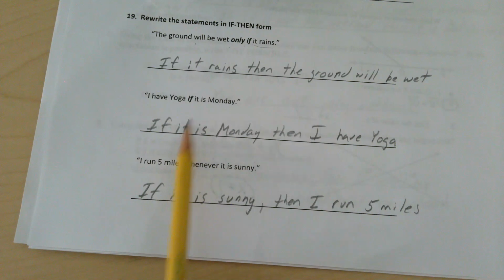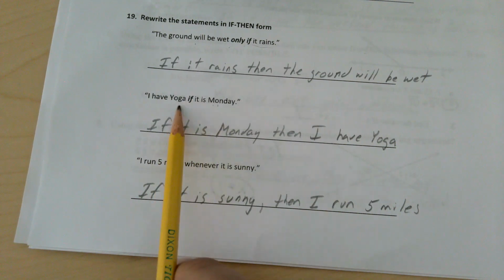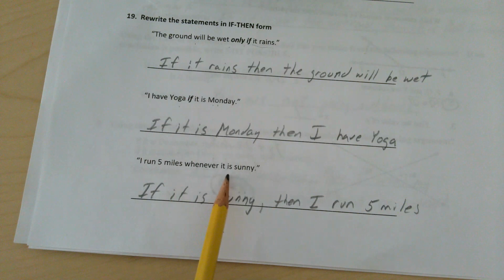So when I write it as a conditional statement, I need to say, if it is Monday, if P, then we have yoga. Okay. And then finally, the word whenever, we're saying, if it is sunny, that's our hypothesis. Then the conclusion, I will run 5 miles. Okay. So again, make sure you can reason that out.